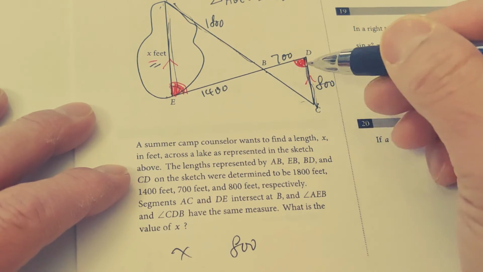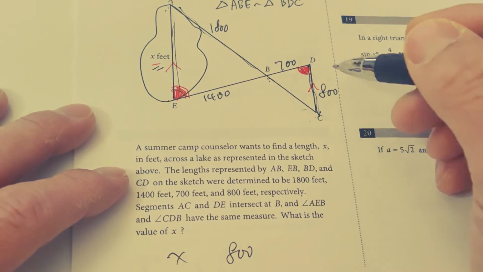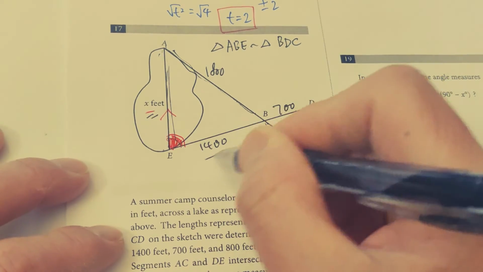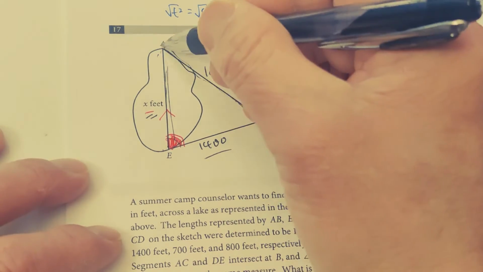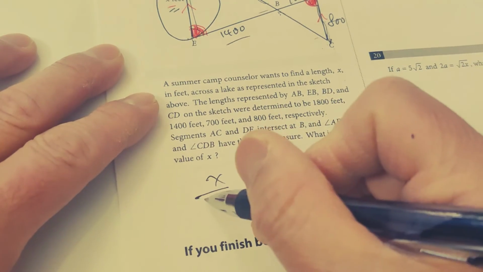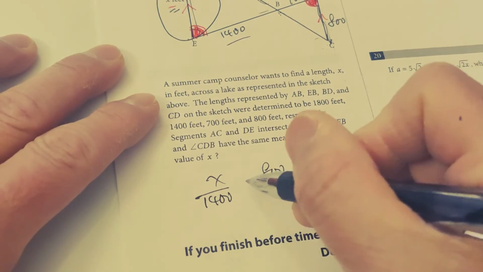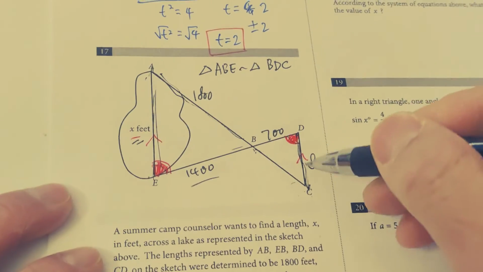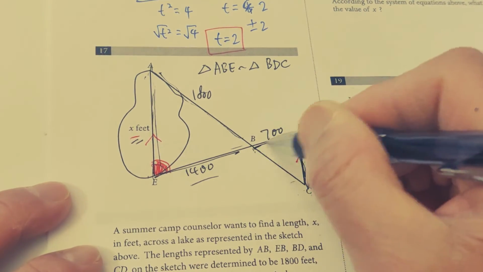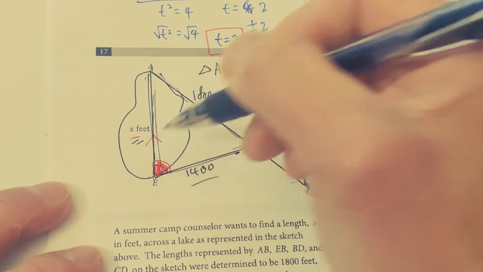But we do not have the measurement of BC, so we should change to using 1400. x over 1400 would be the same as 800 over 700. This compared to this, and this compared to that one.